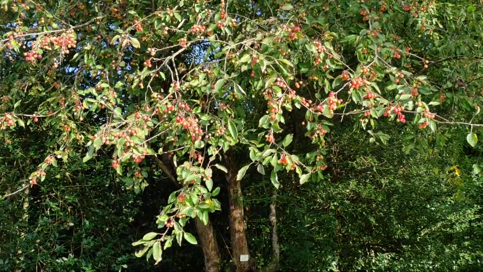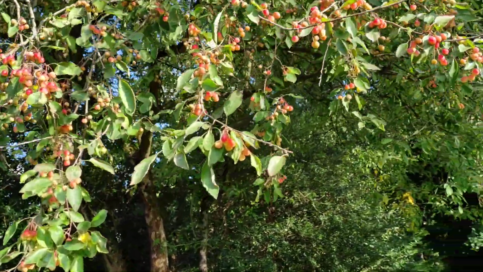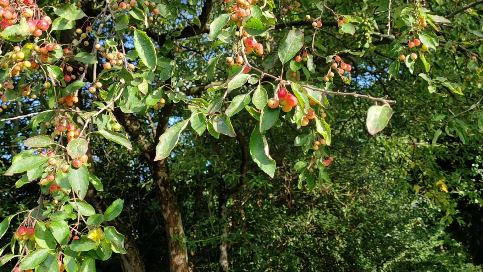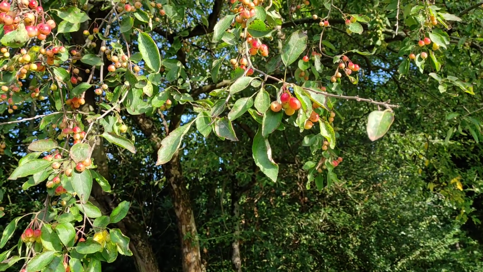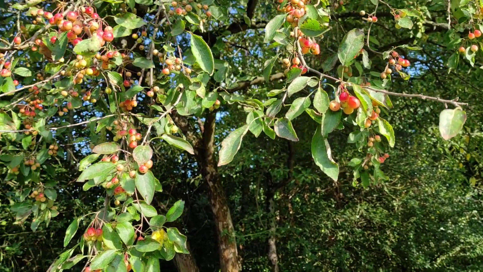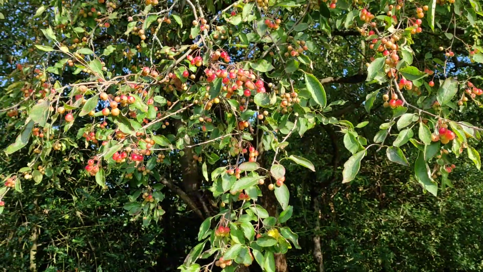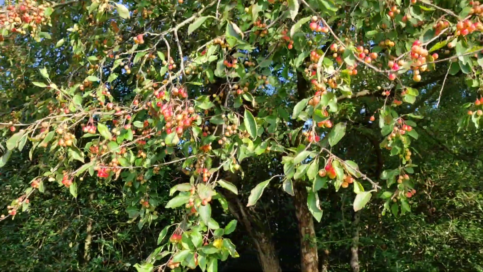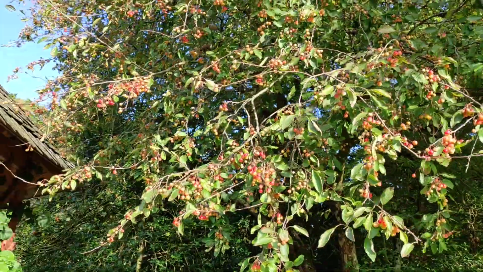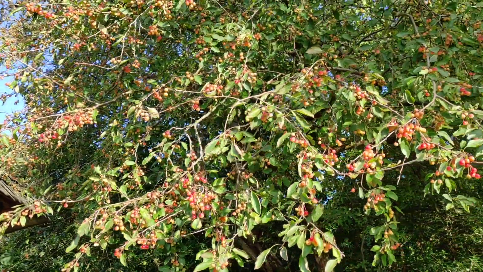However, it seems that the species itself is also of hybrid origin, and that it has many ploidy levels. That means it can be, I don't know, diploid, tetraploid, hexaploid, octoploid. So it has incredibly complicated genetics.